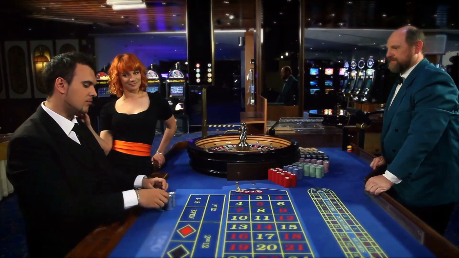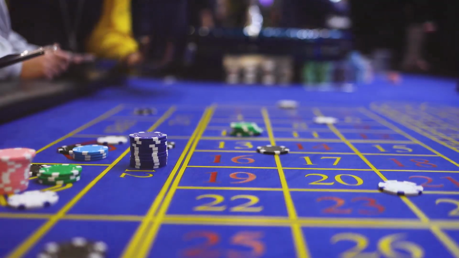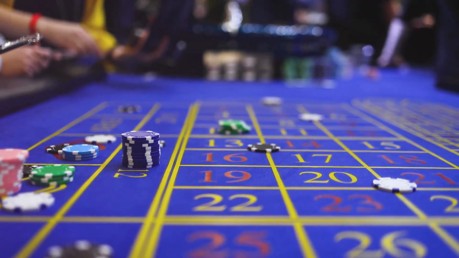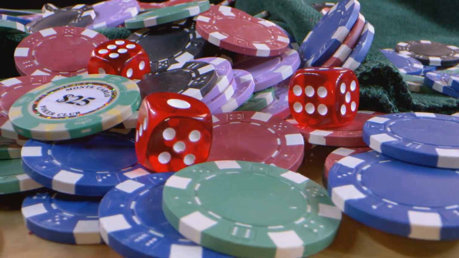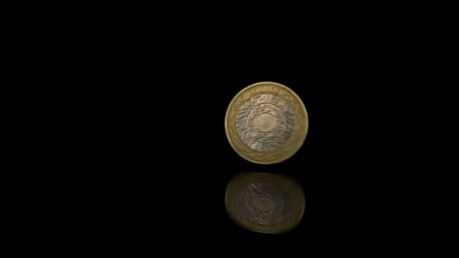Probability is the study of how likely events are to happen. It's the foundation of gambling mathematics. Probability can be expressed as a fraction, percentage, or decimal. For example, the probability of flipping a coin and getting heads is 1/2, 50%, or 0.5.